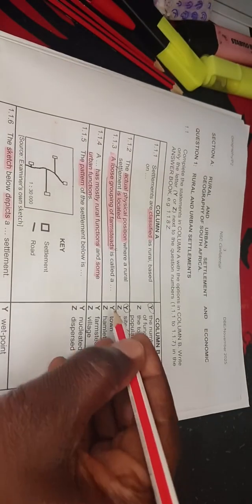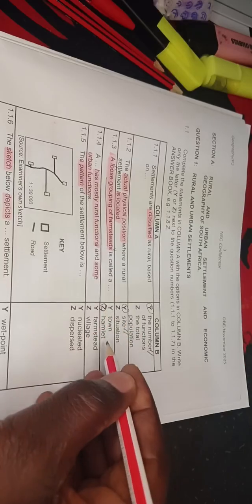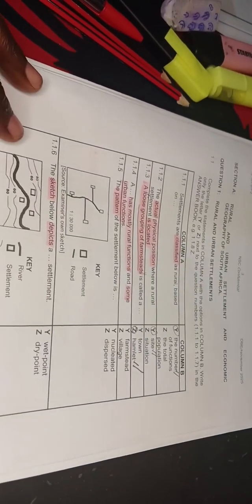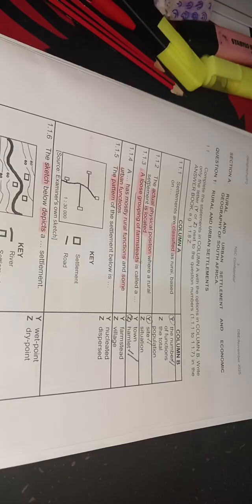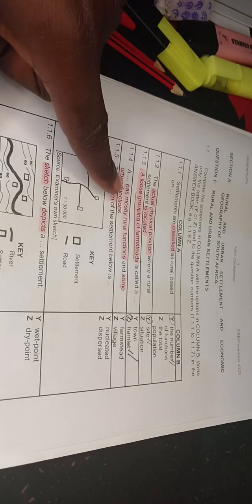Then 1.1.3, it reads, the loose grouping of farmsteads is called. What should guide you now is grouping of farmsteads. What comes to your mind? A farm hamlet, which means we are talking about a hamlet, not a town. Okay, we are talking about a hamlet there. Okay, what else do we have? The pattern. What should guide? Okay, is mostly rural functions and some urban functions.